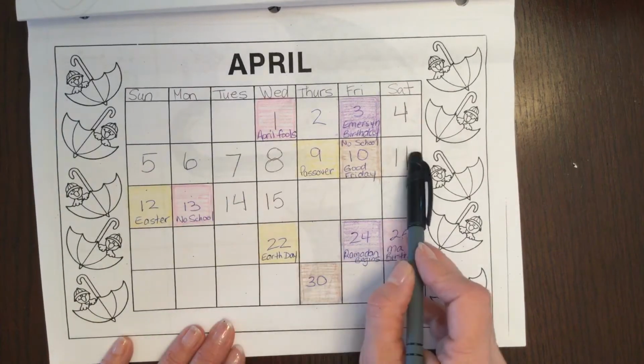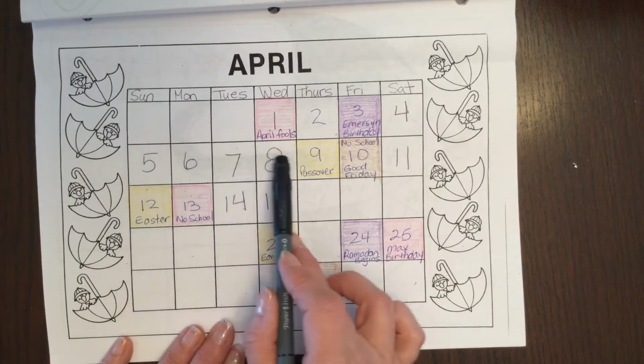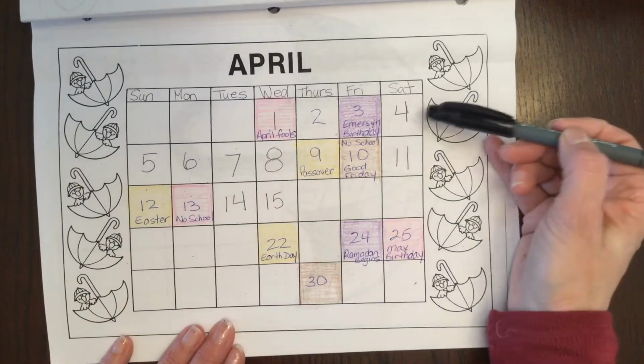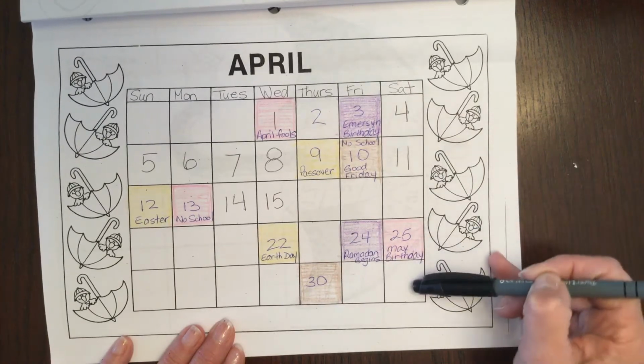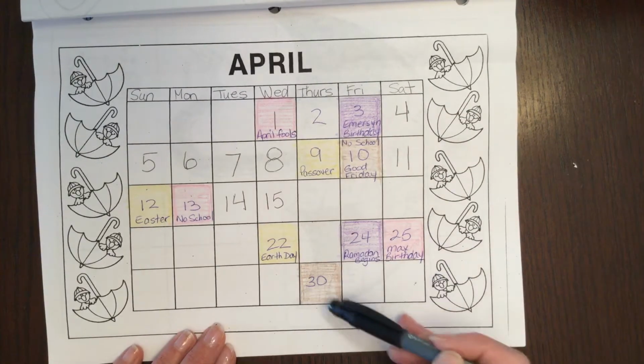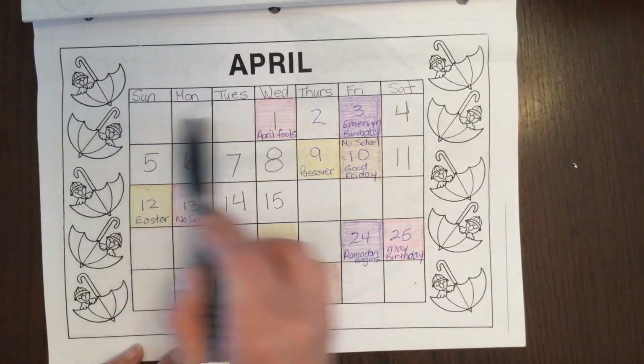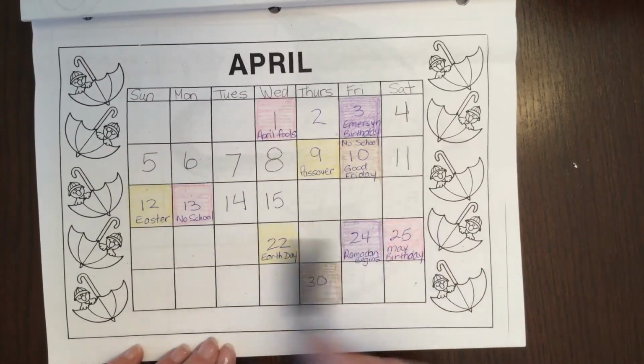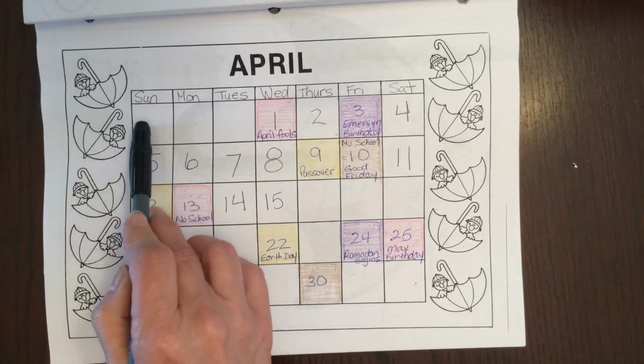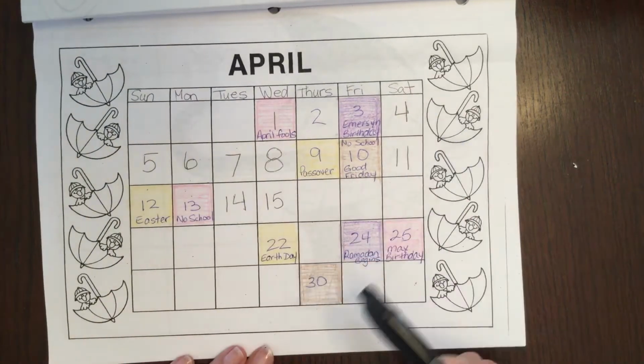Remember that each week has 7 days, 1, 2, 3, 4, 5, 6, 7, and months usually have 4 or even 5 weeks in them. So we have 30 days. It's 4 weeks and a little bit, and it goes over 5 full weeks if we were looking at 1 week starting on Sunday to Saturday.